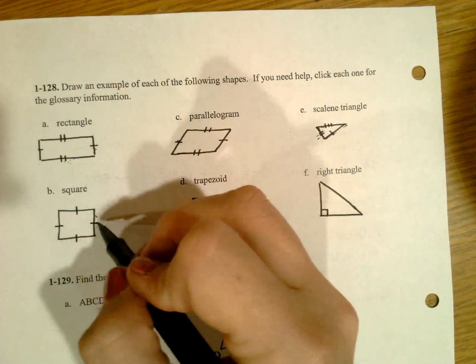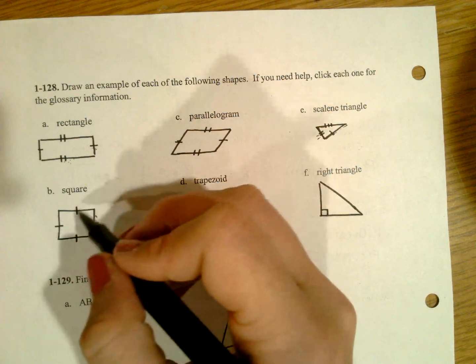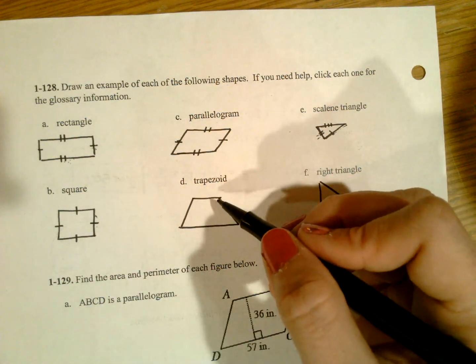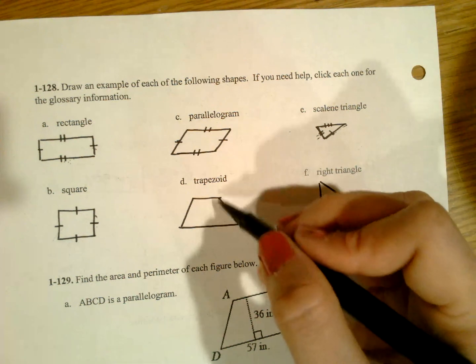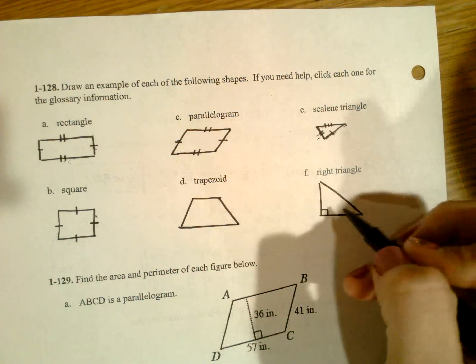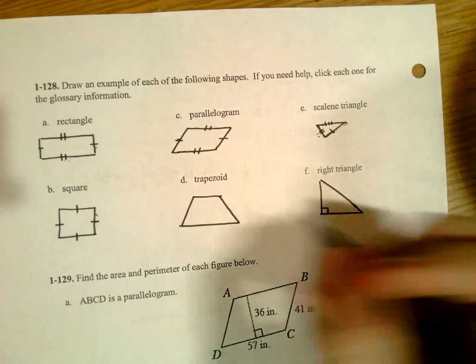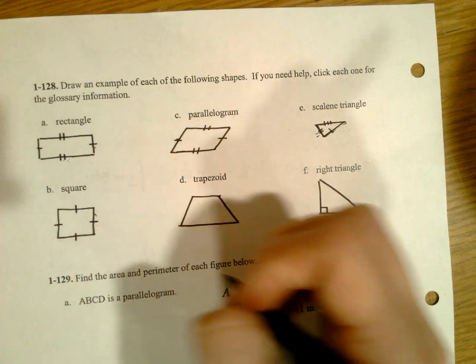A square has 4 sides that are equal, so each side has just that 1 dash through it. A trapezoid has 1 pair of parallel lines. And a right triangle forms a right angle. If you have any questions on those, please come and ask me.